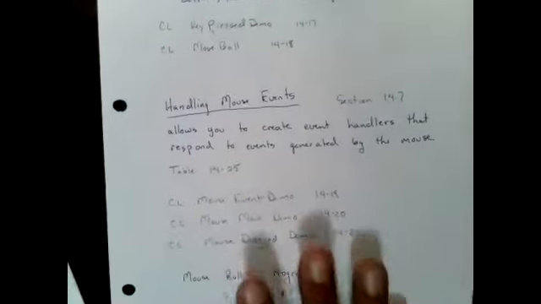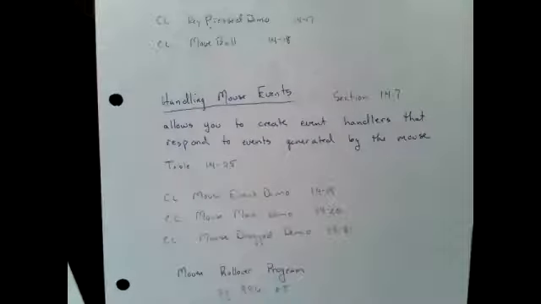But some of the things you can do with the mouse, we have a couple of handlers already built in. You see there's three of them: a mouse event handler, mouse move, and mouse drag. And you start thinking of all the things you do with your mouse and what you can do.